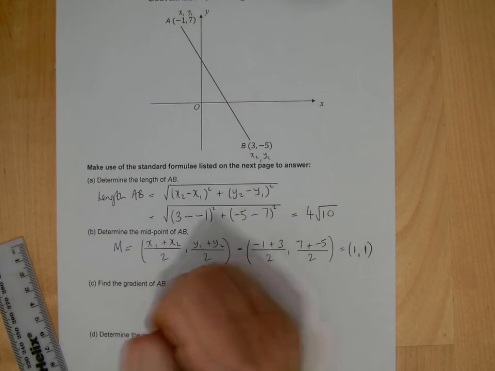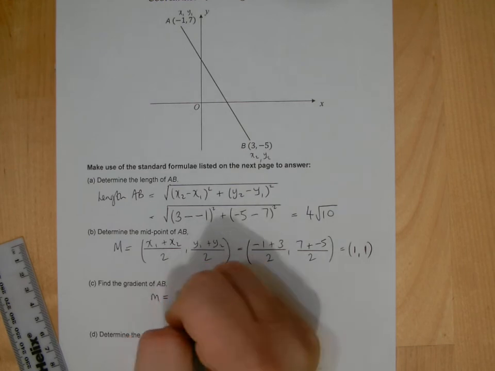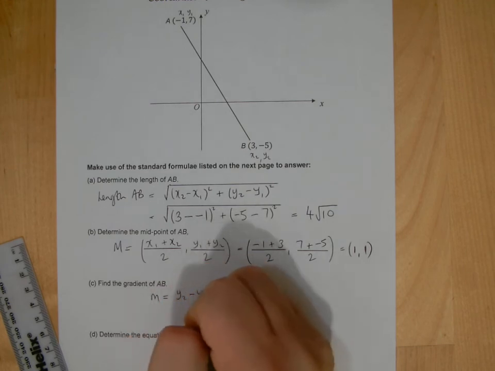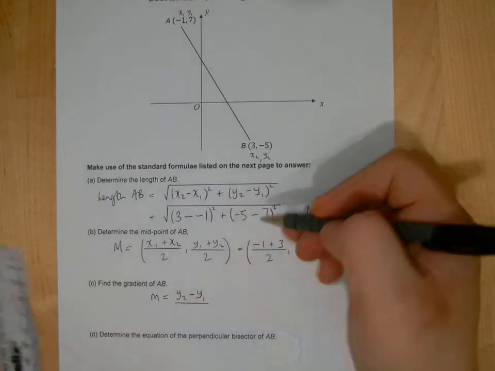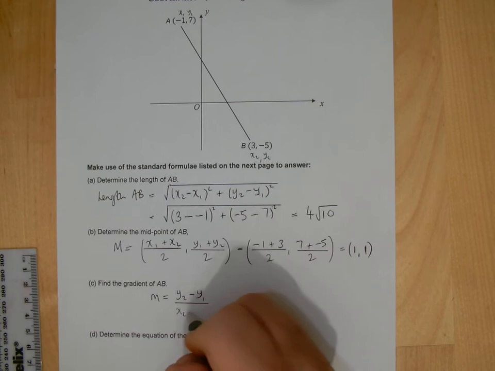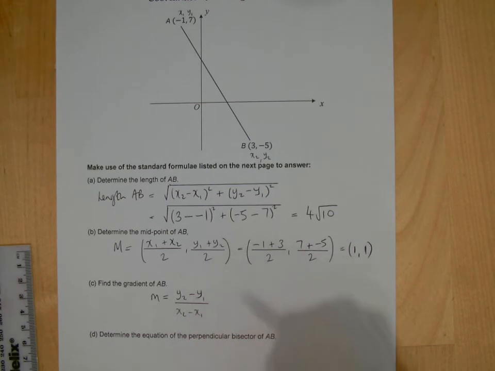But let's remember the formula for it, quite simply is y2 take away y1, so that's looking at the difference in y's, and then x2 take away x1, so the difference in x's, so that's the gradient, isn't it? It's how y changes on top and then how x changes on bottom.